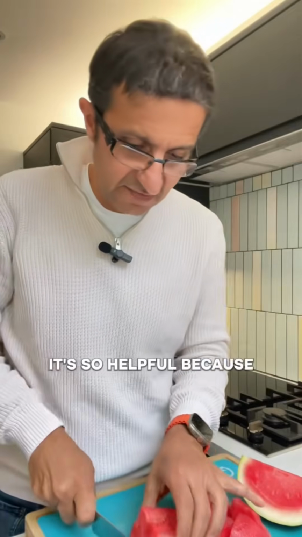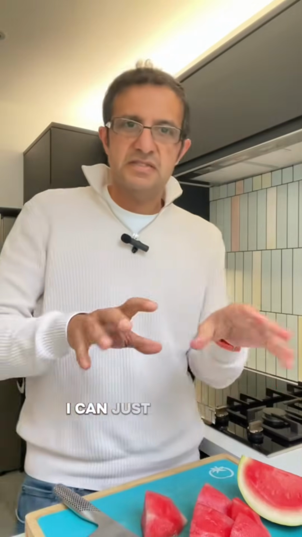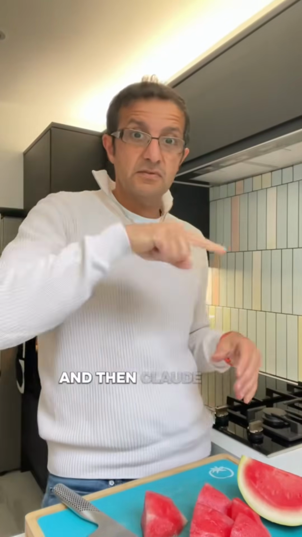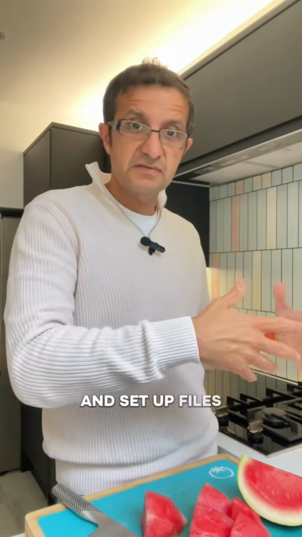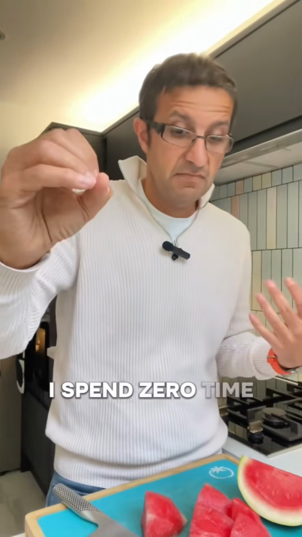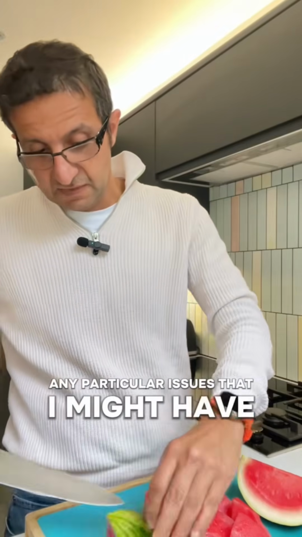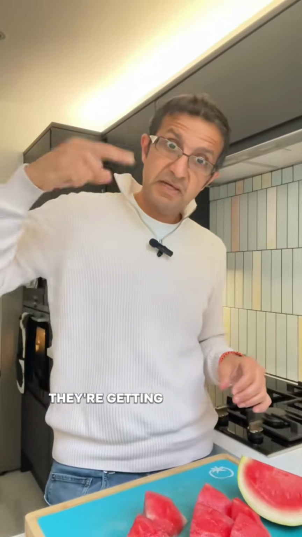It's so helpful, because if I have a remote control session going with Claude Code while I'm out and about, or if I'm at home working with Claude, I can just say, hey, can you go and sort out this thing, or go look at the log, something's iffy. Then Claude will just SSH into Jet, analyze things, and make some changes, because it has all the code, the knowledge, the instructions, the setup files, and what we did, and then resolves it for me. I spend zero time fixing things or troubleshooting any particular issues I might have with Jet. openclaw is a bit funny like that. Some things work well and some things are a little bit iffy. They're getting better with each new revision.